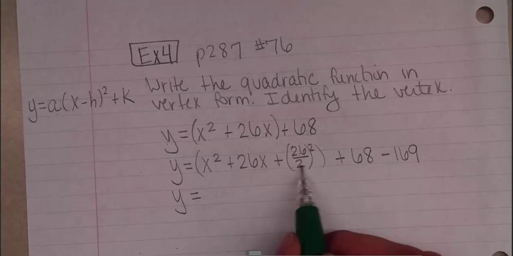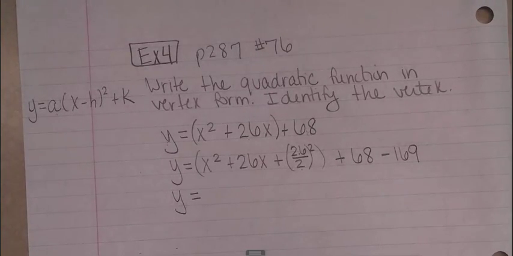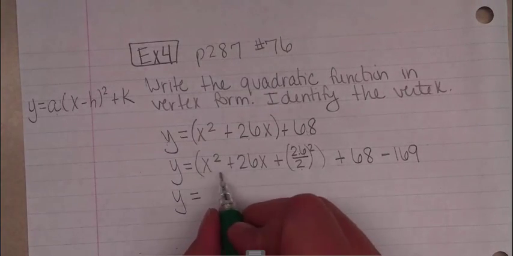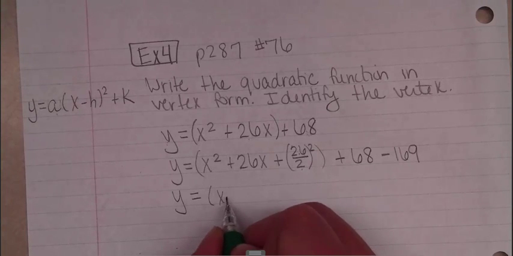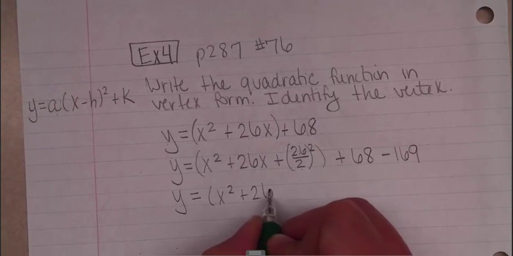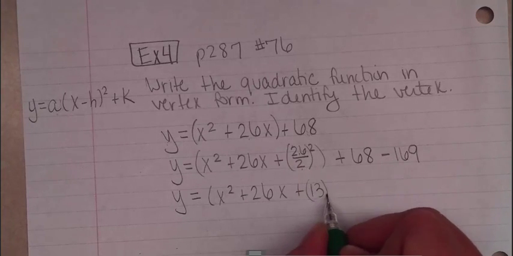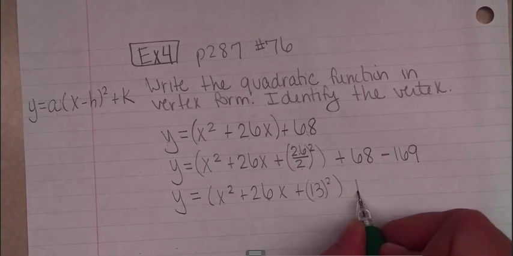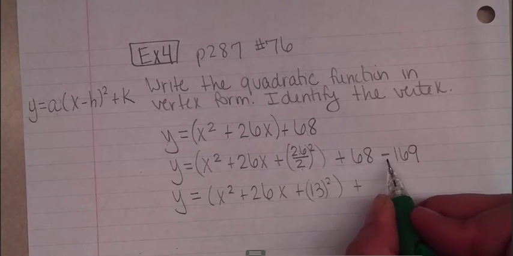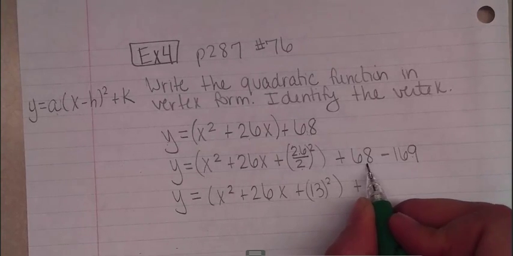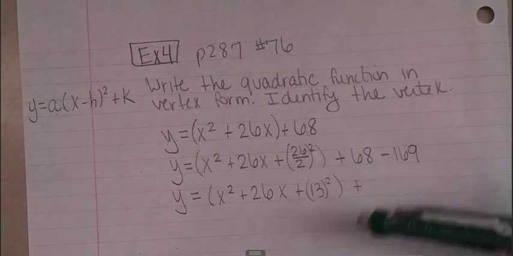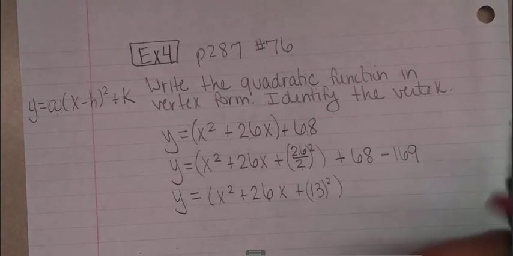Now I'm going to write this as a binomial squared. Actually, it might be helpful if I simplify first. Now remember, this is 13 squared, and then I've got negative 169 minus 68, so this is really a negative 101.